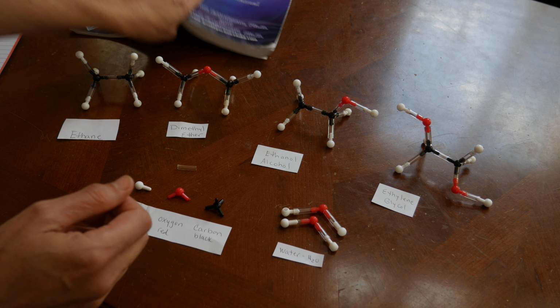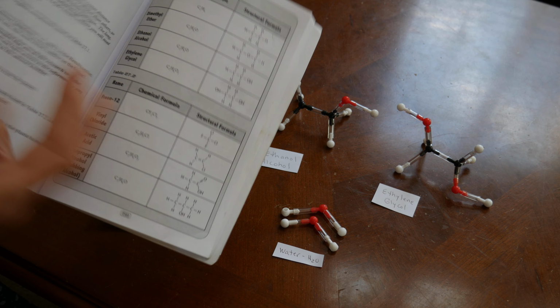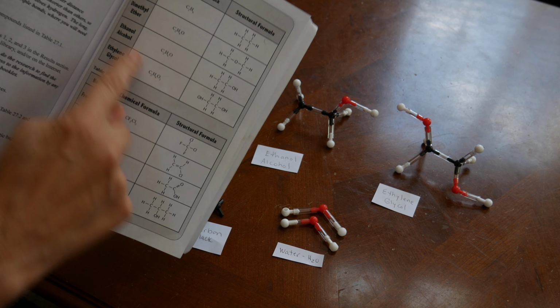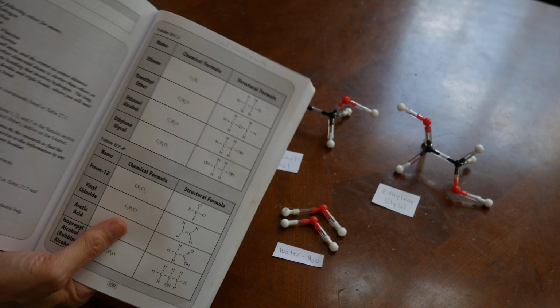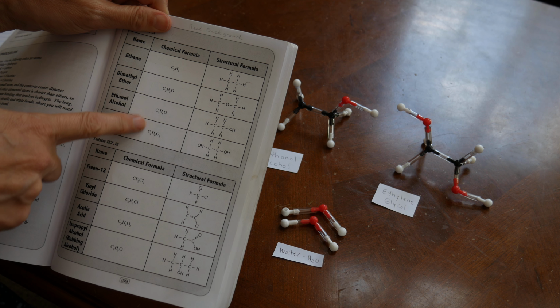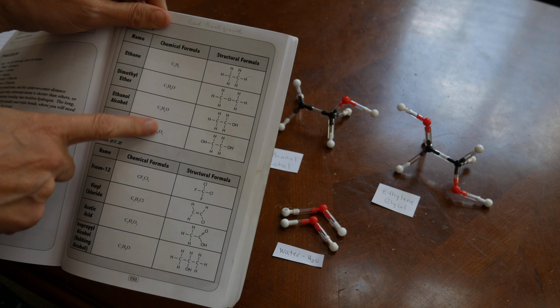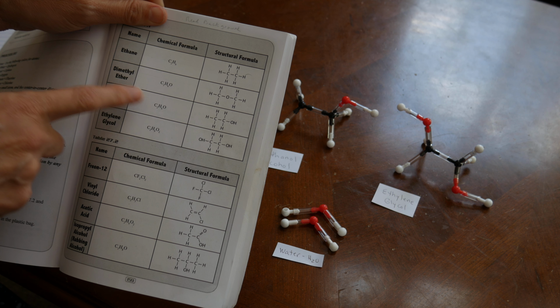All right, so on page 159, we're going to be working with this table here. And you can see that these are all composed of 2 carbon atoms, 6 hydrogen atoms, and then we start putting in some oxygen molecules.